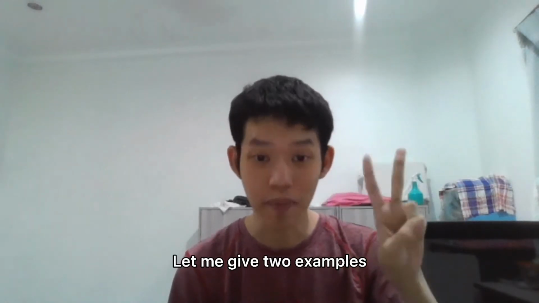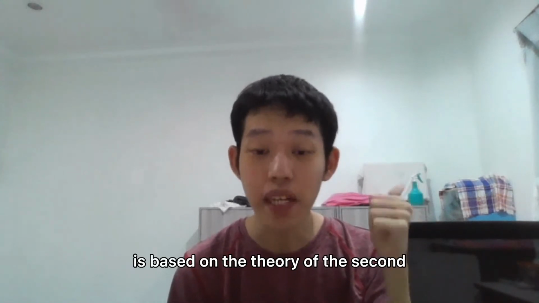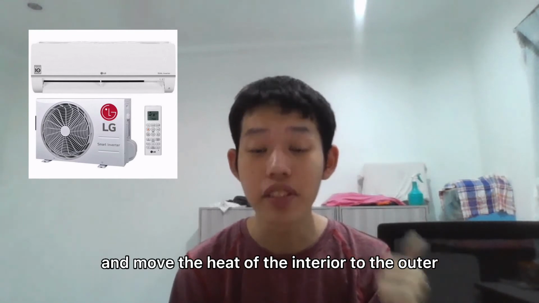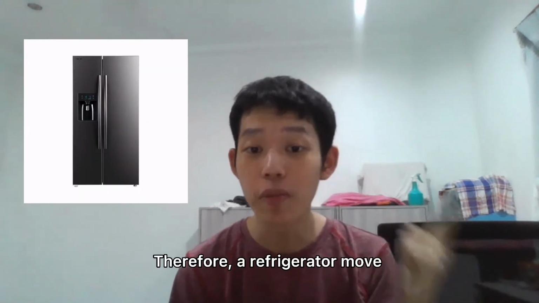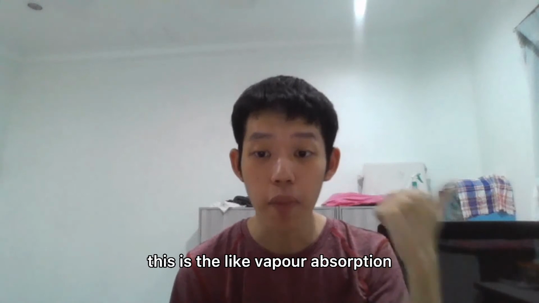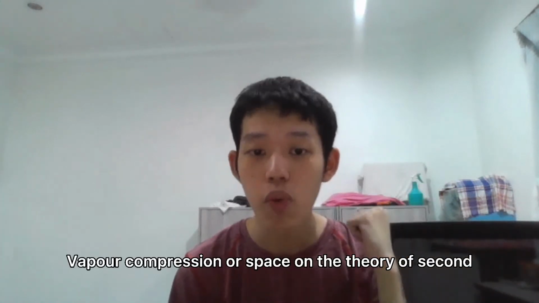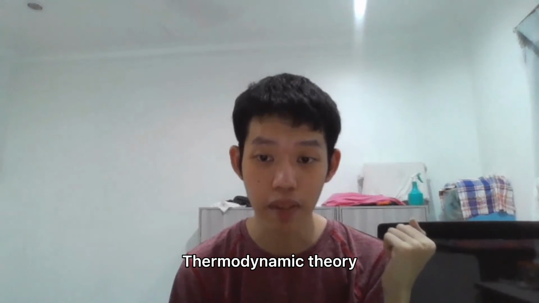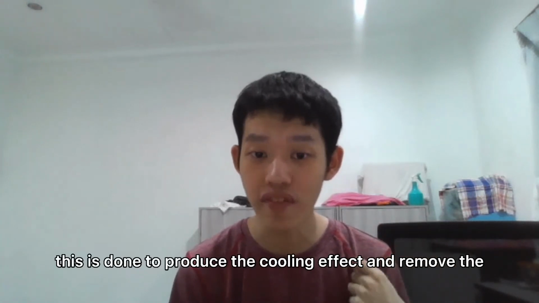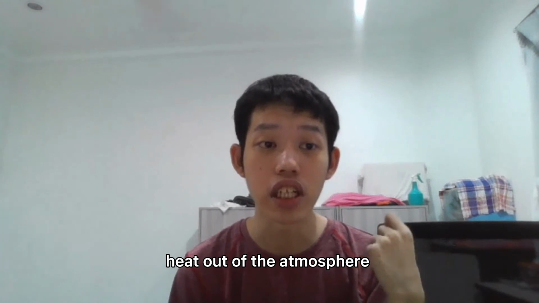Let me give two examples. Air conditioner is based on the second law of thermodynamics. Air conditioner is used to cool the environment and move the heat from the interior to the outdoors. Likewise, a refrigerator moves the heat from the ice blocks in the refrigerator to outside of the refrigerator, also based on the second thermodynamic theory. Vapor absorption and vapor compression are likewise based on the second law of thermodynamics. This is done to produce the cooling effect and remove the heat out of the atmosphere.